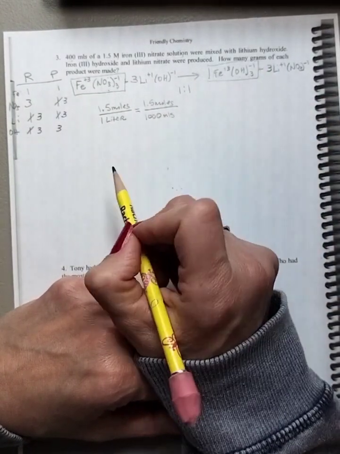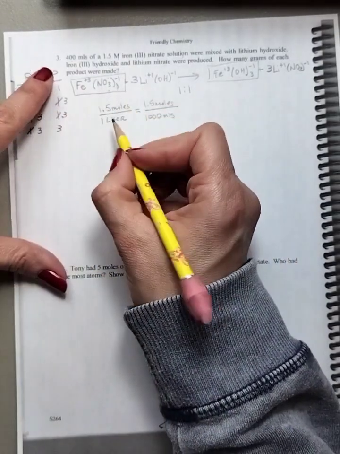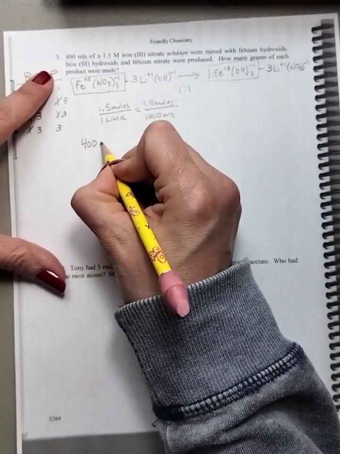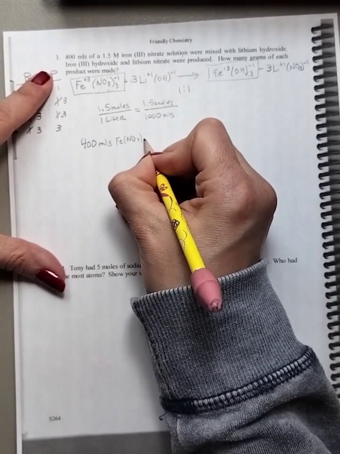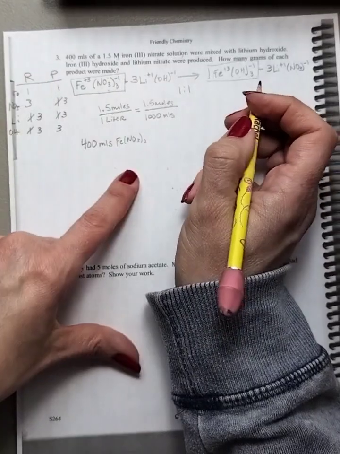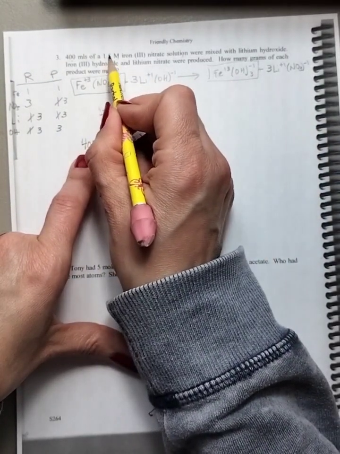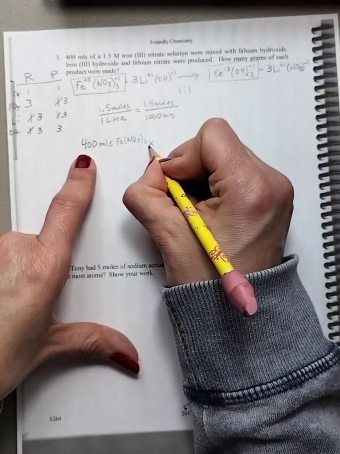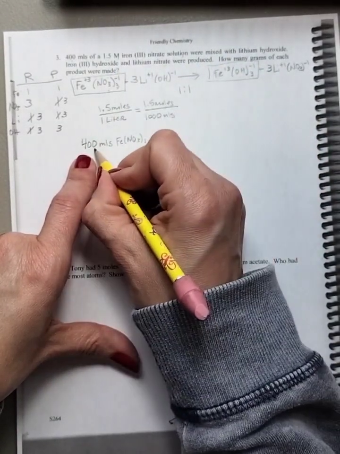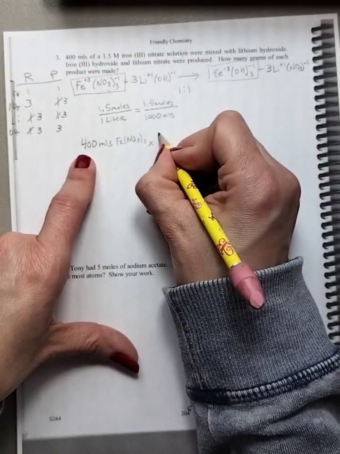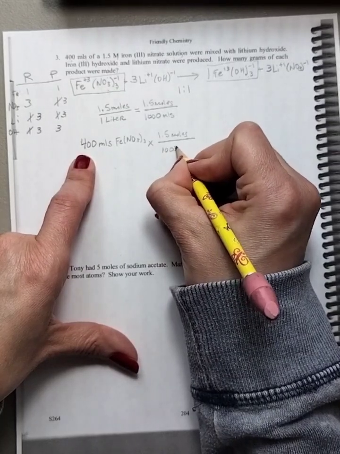Milli means 1,000, mL is milliliters. So if I have 400 milliliters of FeNO3, and I want to figure out how many moles there are in a 1.5 molar solution, I just need to multiply by this. So I'm going to go this many milliliters times 1.5 moles in 1,000 milliliters.